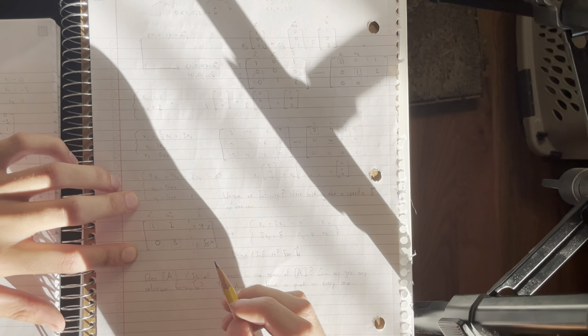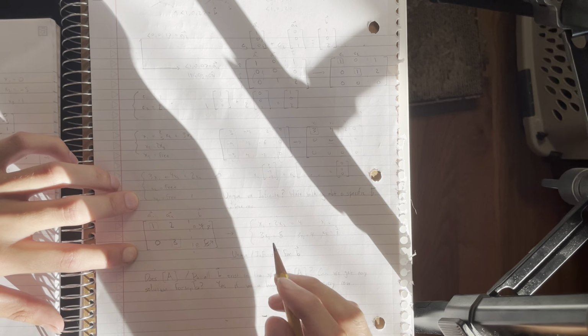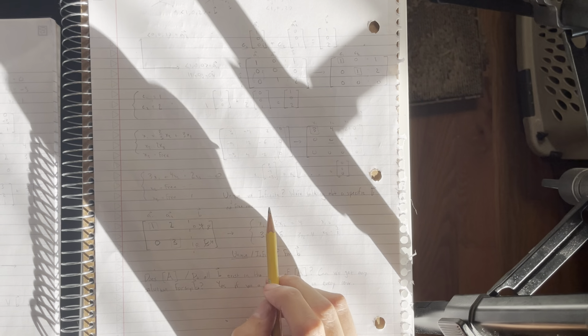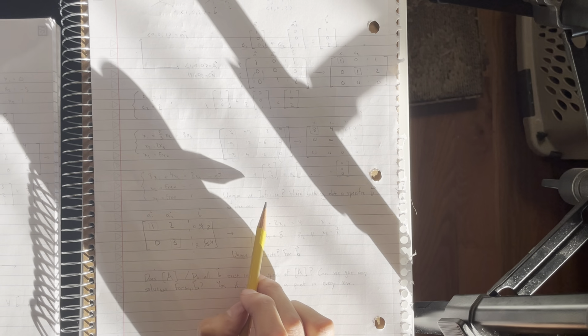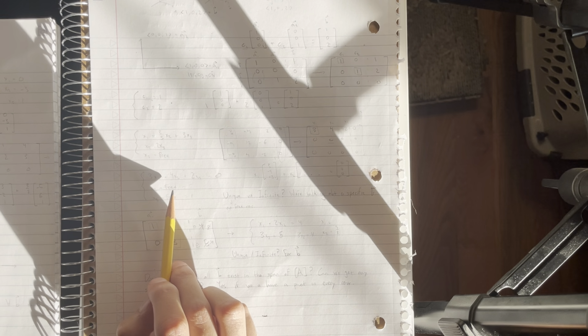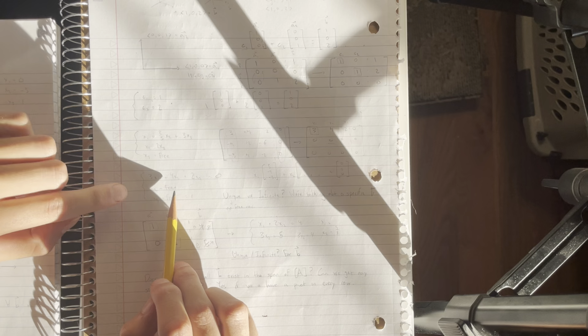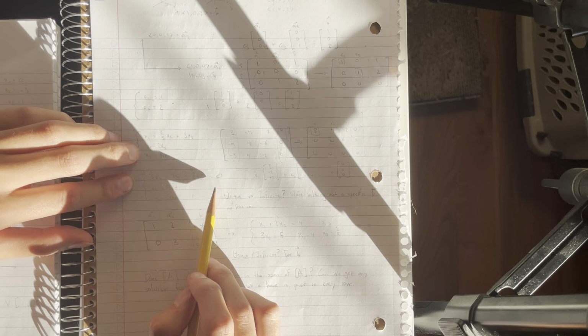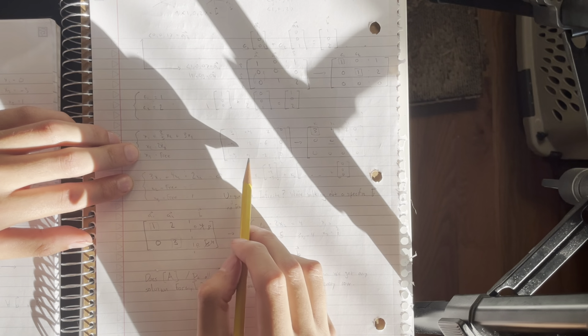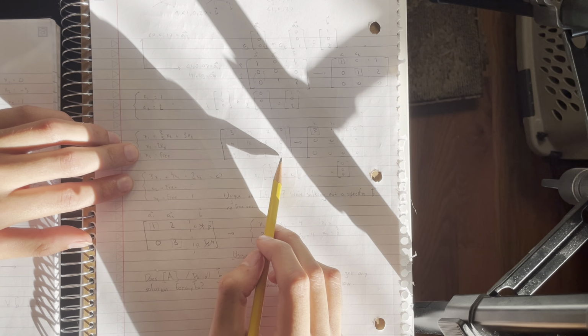I don't want to get us confused, but you know the difference now, okay? From unique versus infinite comes down to having a free variable that can get you an infinite number of combinations of coefficients of these vectors to get this target vector.